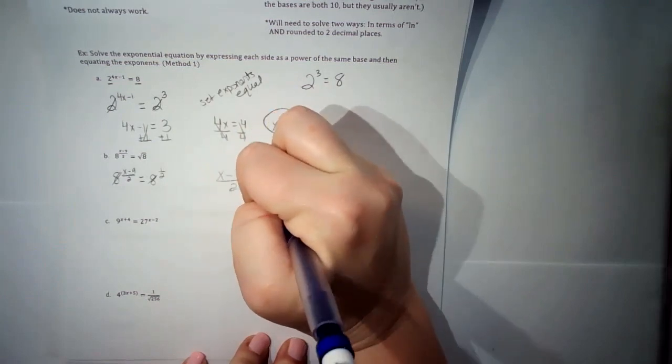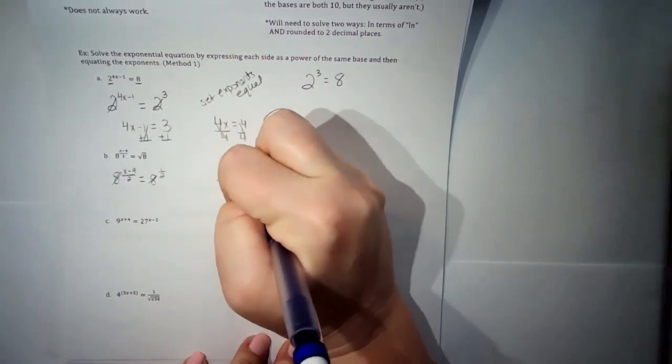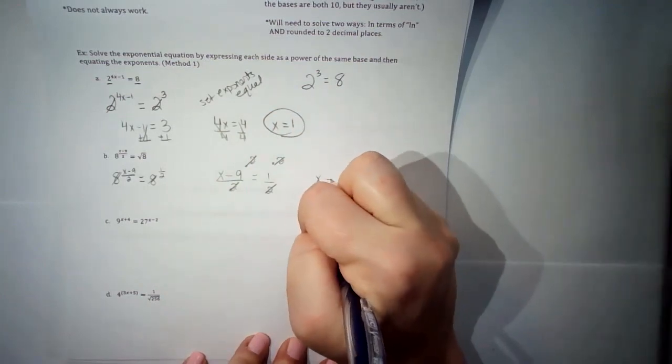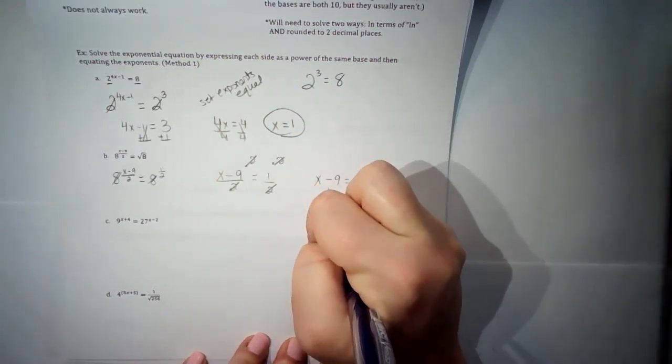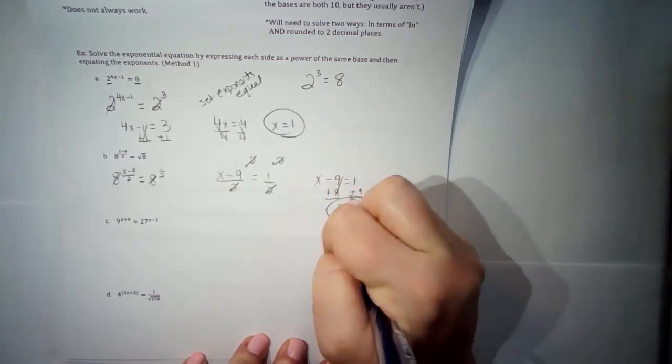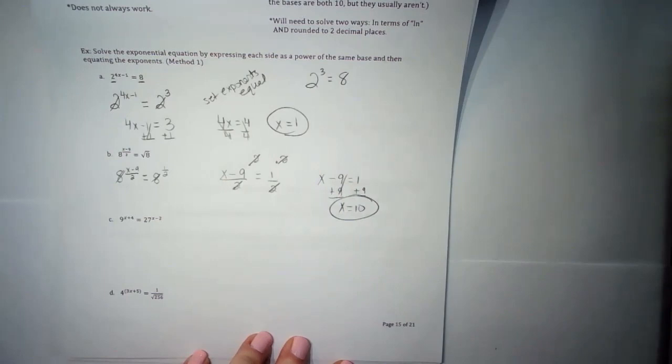If I multiply both sides by 2, what happens? The denominators go away. And then I just have to add 9, and I get x is 10. Okay, not too bad.